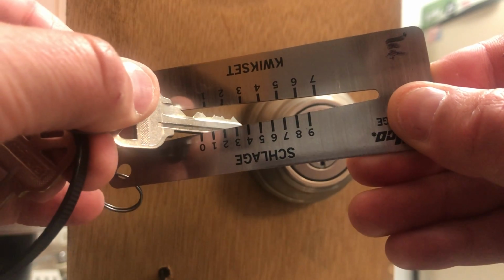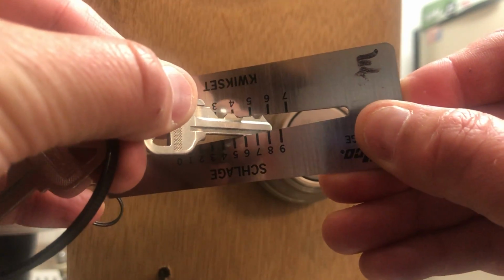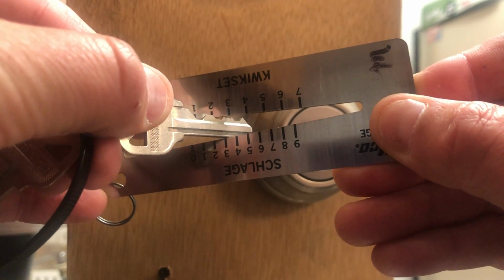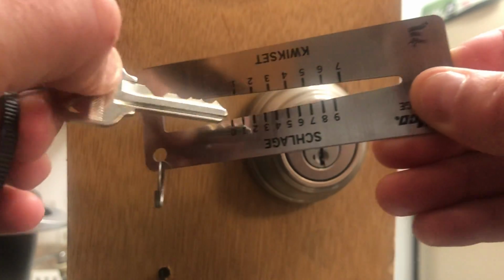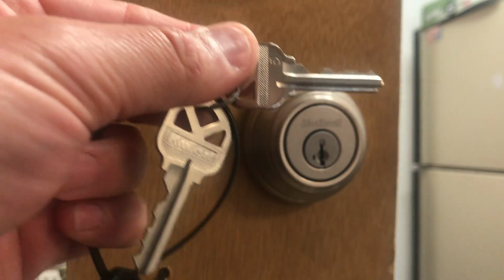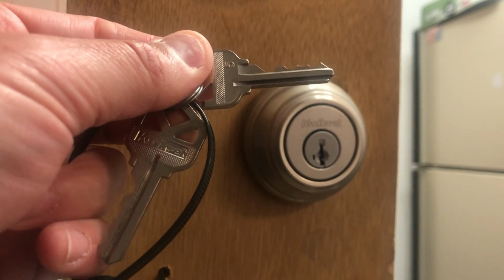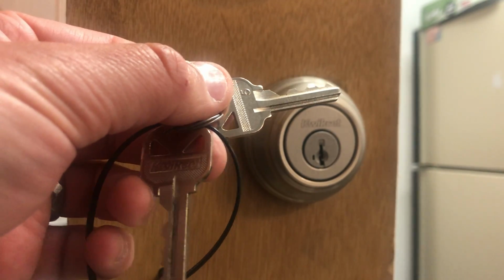So the code would be 6, 3, 5, 4, 5. 63545 is that key. That's a 63545 key code. That's as simple as that, and that's how you determine the code of an existing key.